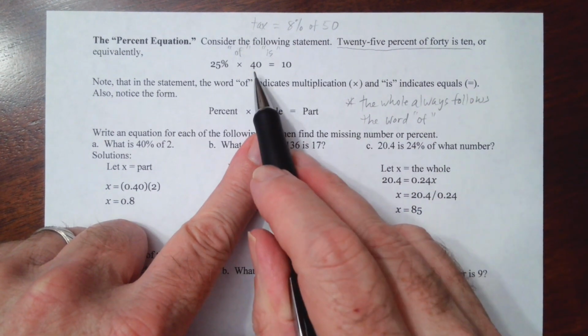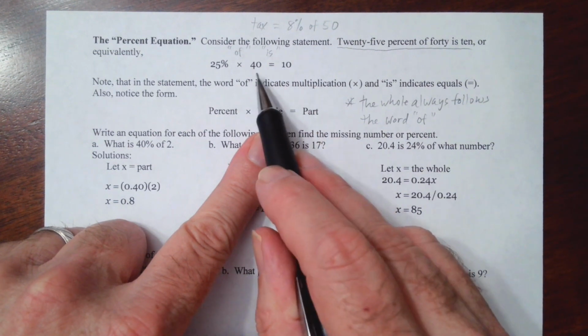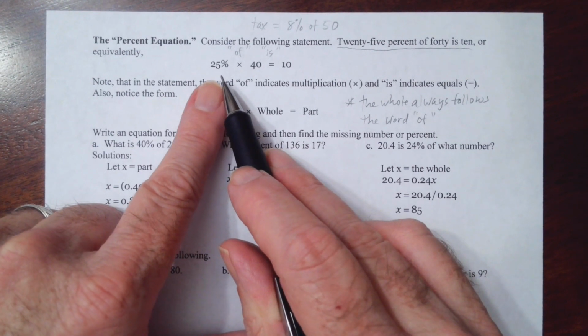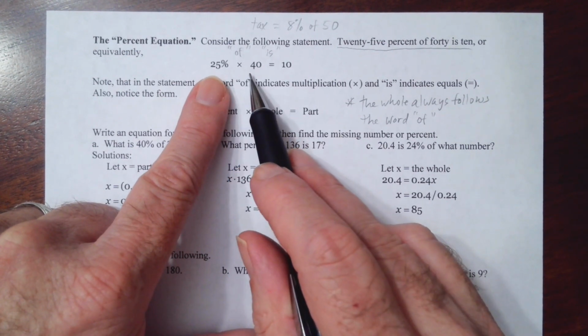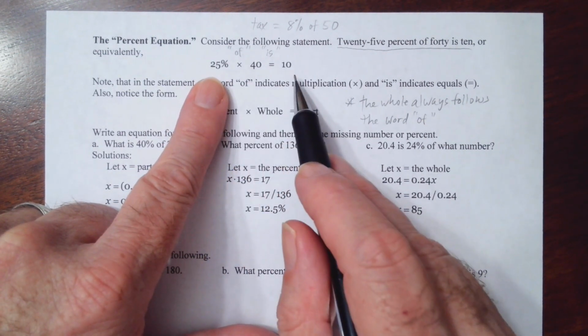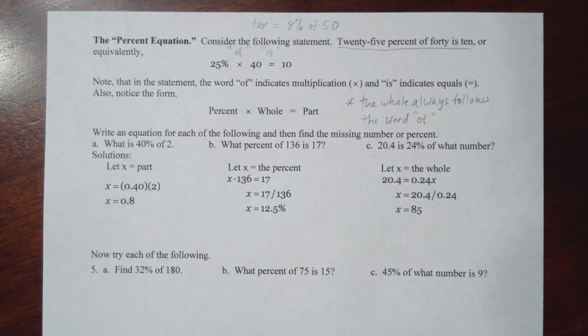So in this case, the whole is 40 and the part is 10. And it makes sense that the part would be smaller. Now, the only time that's not true is when our percent is more than 100%. 100% of 40 would be 40. If you had 200% of 40, that would actually be 80. So generally speaking, because our percents are usually less than 100%, the part's going to be smaller than the whole. But just keep in mind that if that percent goes over 100%, then it reverses.